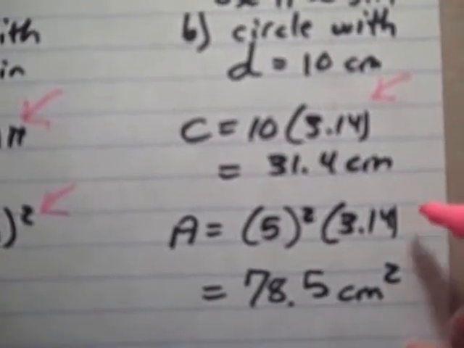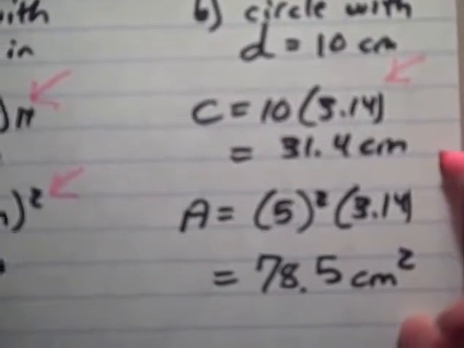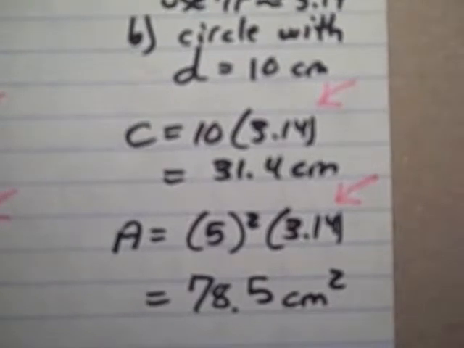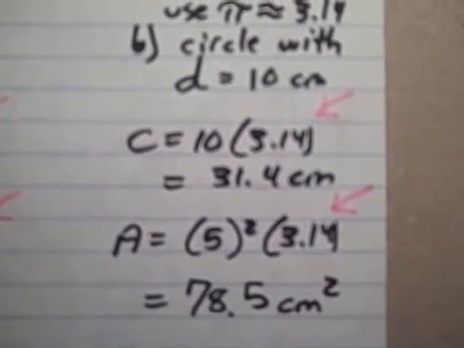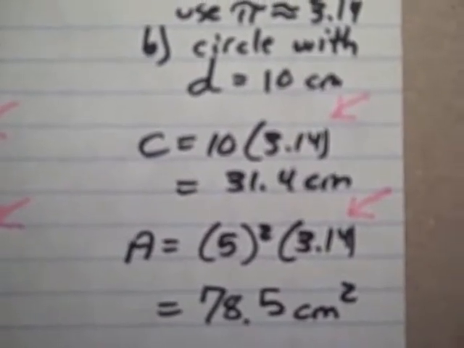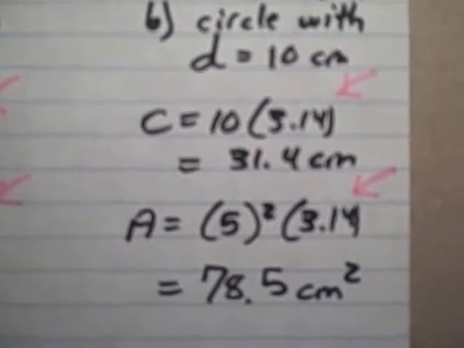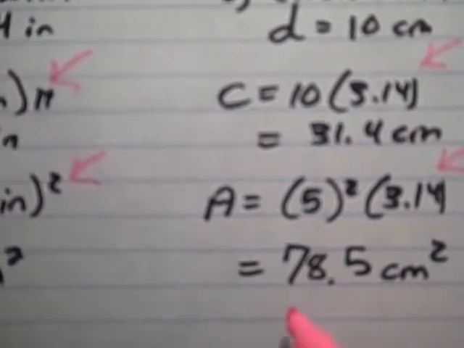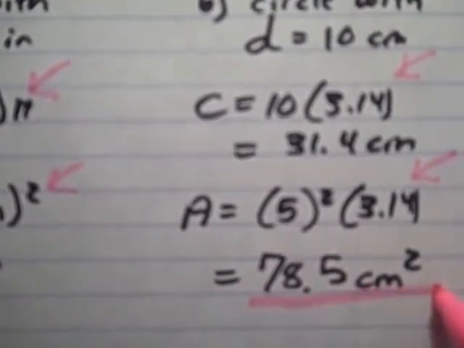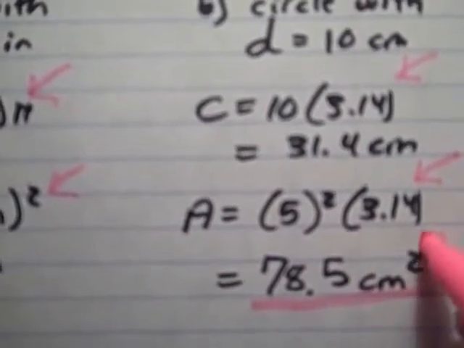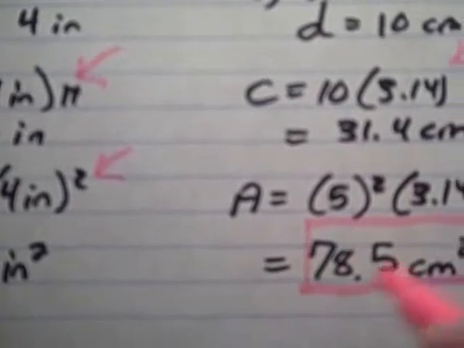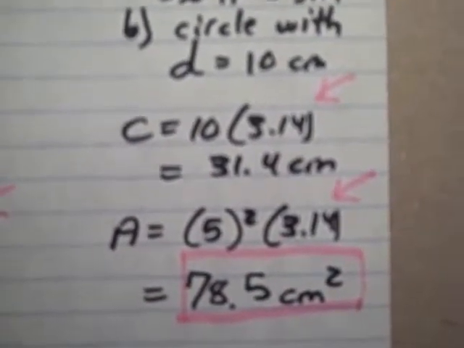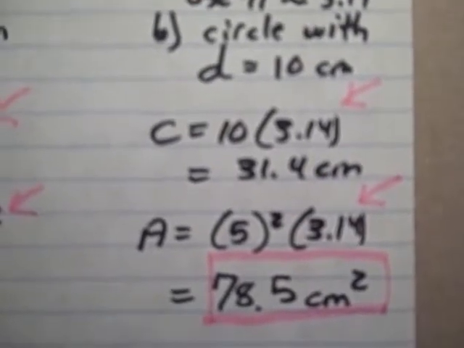Remember, if the diameter is 10 centimeters, then the radius is 5 centimeters. So to find the area, we use the radius squared, 25, times pi, which we're told to use as 3.14, and thus our answer is 78.5 centimeters squared. Remember, areas are always measured in square units. And that's the end of section 5 in chapter 11 for geometry.